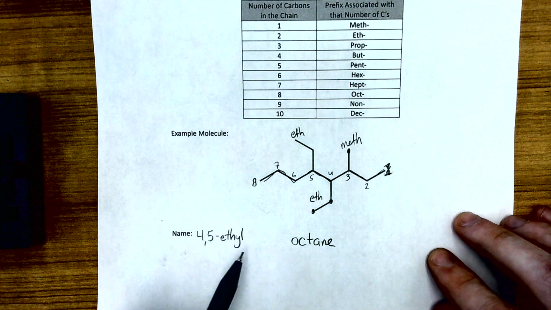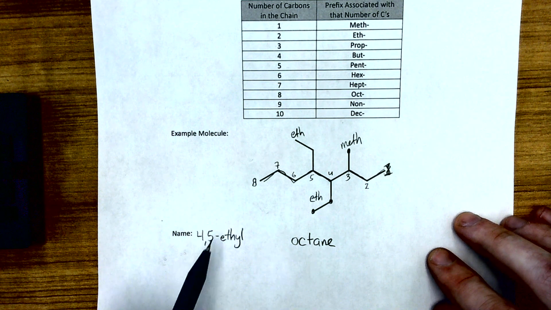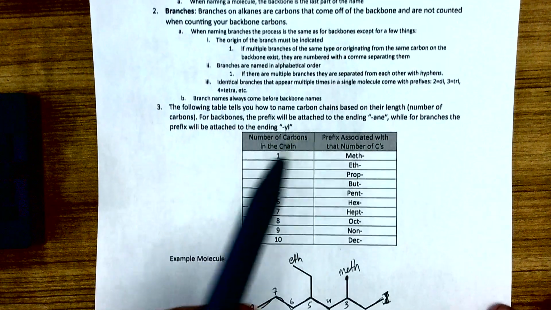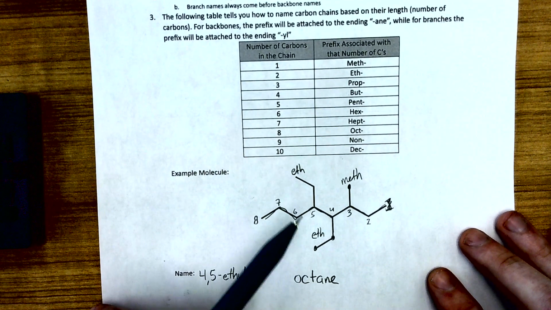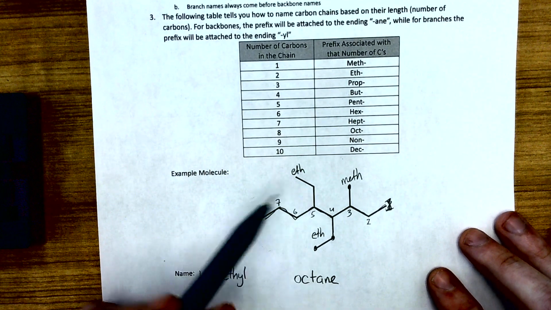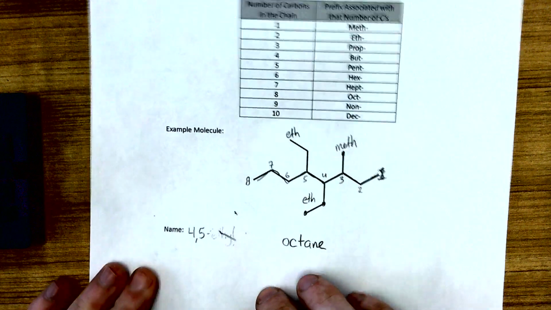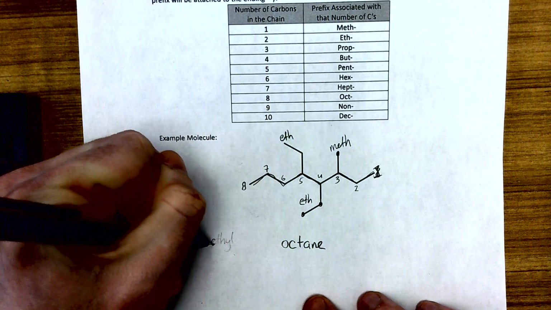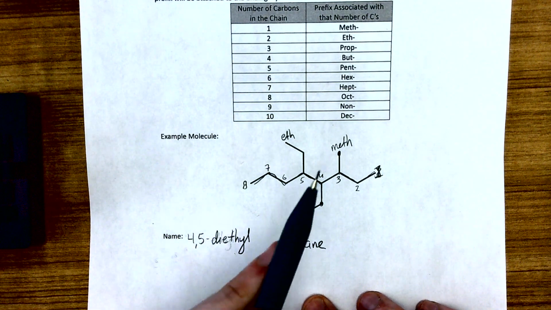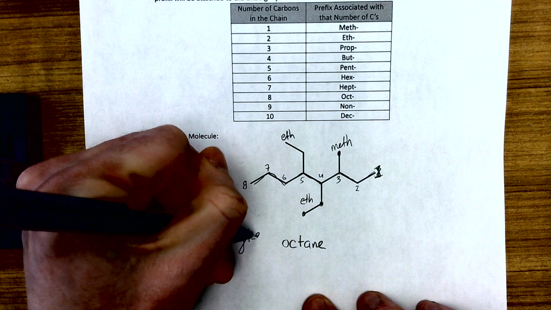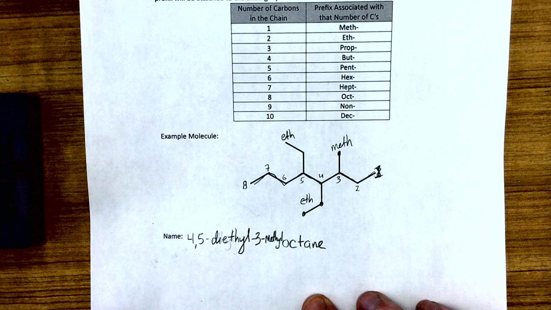Now here, we actually forgot something. And this is really easy to forget about, especially when you're using multiple numbers. But we need to be including these because these branches are identical. They're both ethyl. So we're going to have to edit this. And it becomes diethyl, di for 2. And then finally 3-methyl. Okay, and I'm sorry for this.